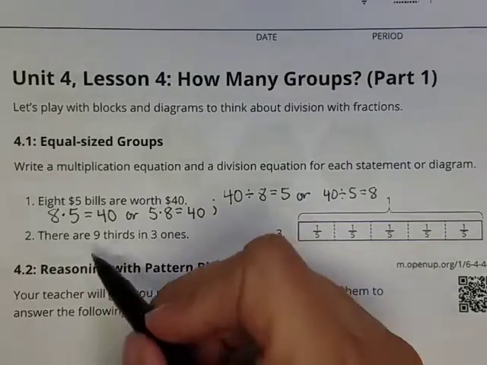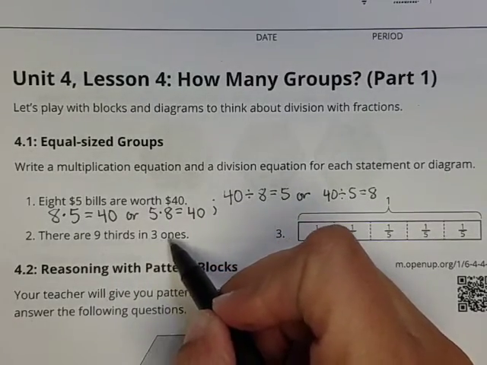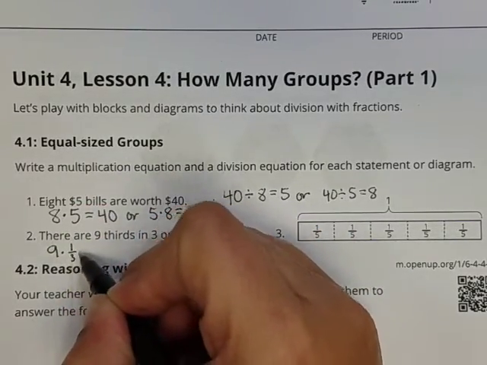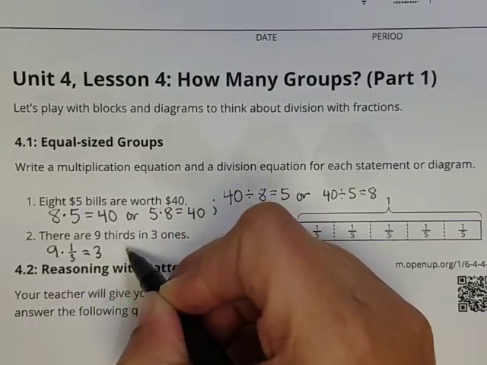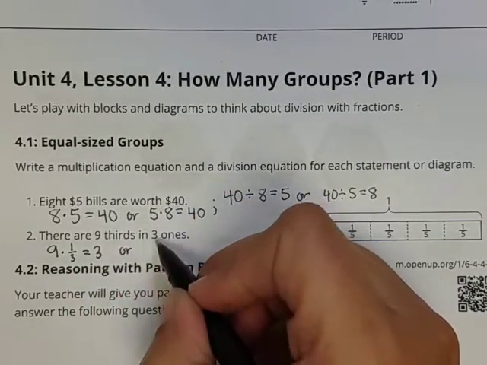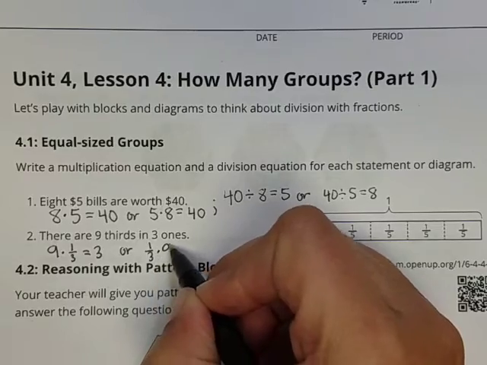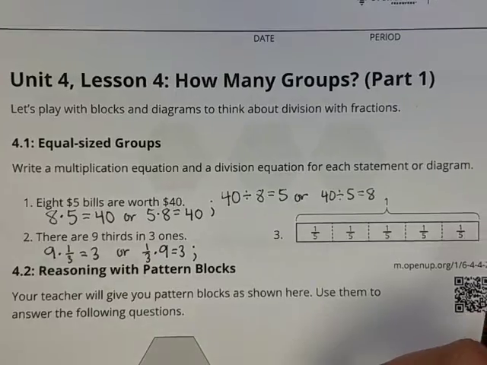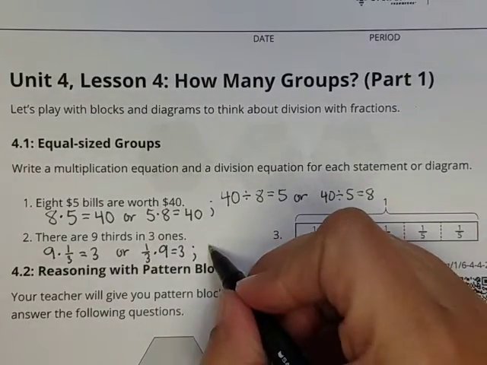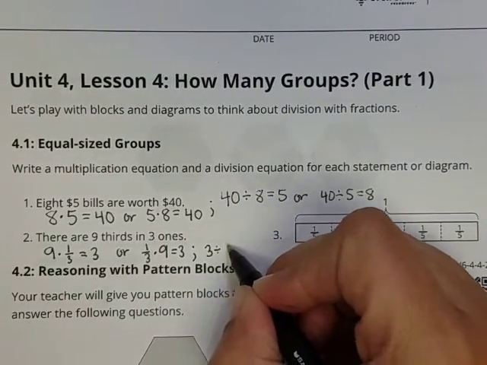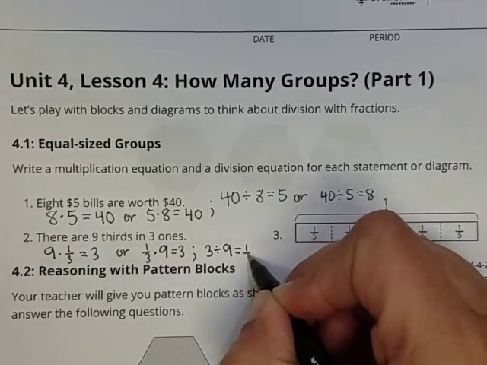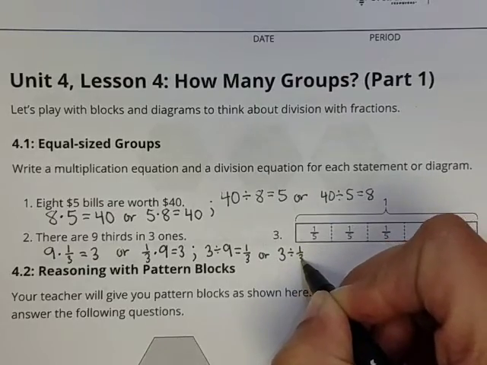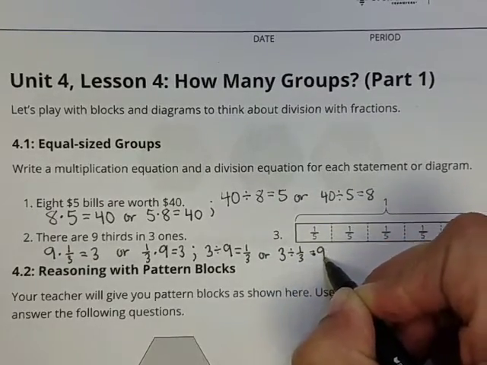All right, there are 9 thirds and 3 ones. So 9 times 1/3 gives me 3, or 1/3 times 9 gives me 3. Those are my two multiplication equations. My division would be, well, 3 is my whole, divided by 9 is my part. That gives me 1/3. Or 3 is my whole, divided by 1/3 gives me 9.